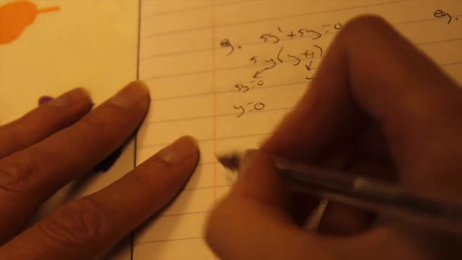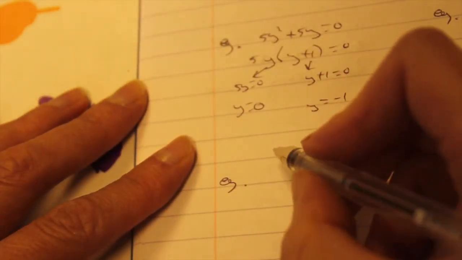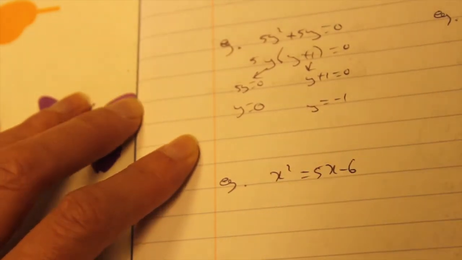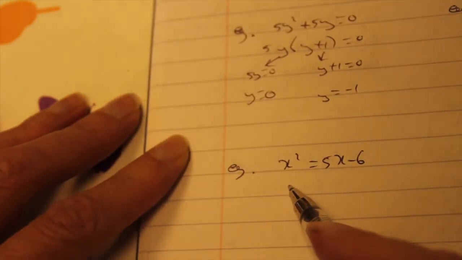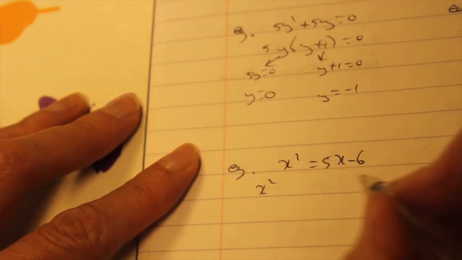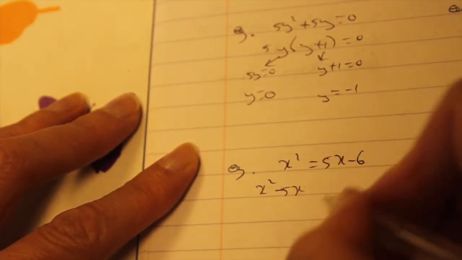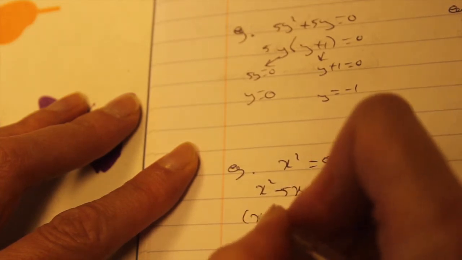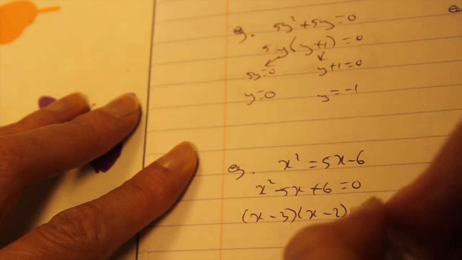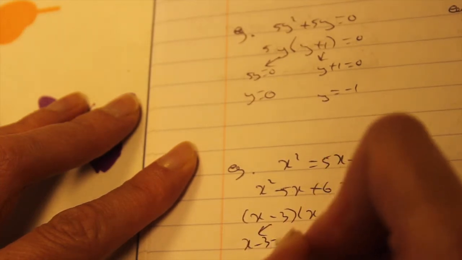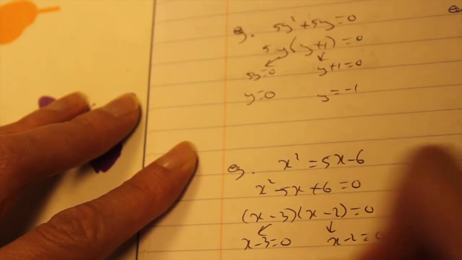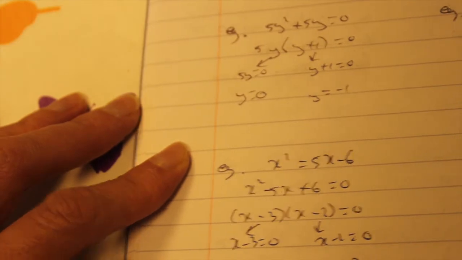Now sometimes in quadratics you have it written like this. X squared equals 5x minus 6. If you ever have a quadratic, everything must be on the one side. So I'm going to move everything over to the other side. That comes over to be a negative 5x, and that comes over to be a plus 6. That's an easy quadratic. What multiplies to give plus 6 and adds to give minus 5 is minus 3 and minus 2. Set each bracket equal to 0. So x minus 2 equals 0, and then rearrange. X equals 3, and x equals 2.